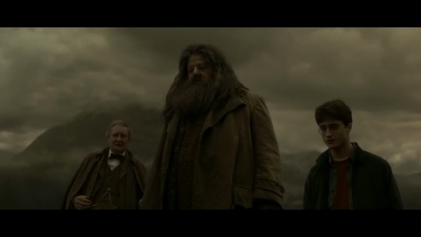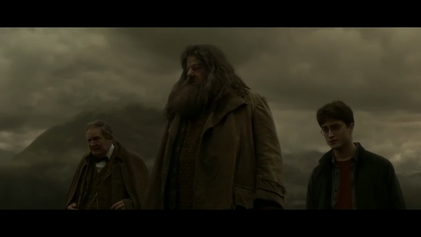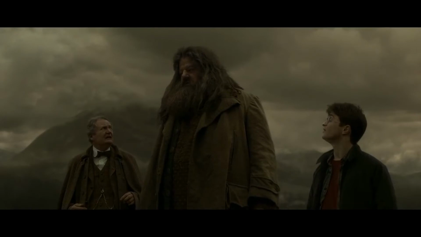Dear fellow, however did you manage to kill it? Kill it? Eldest friend he was.